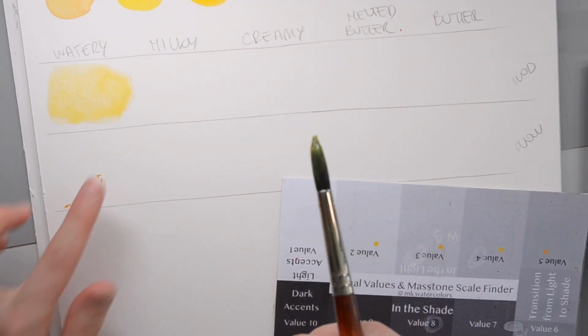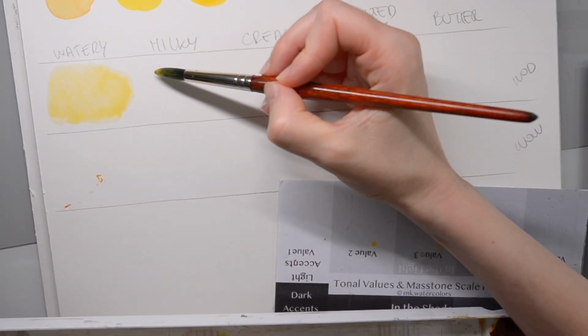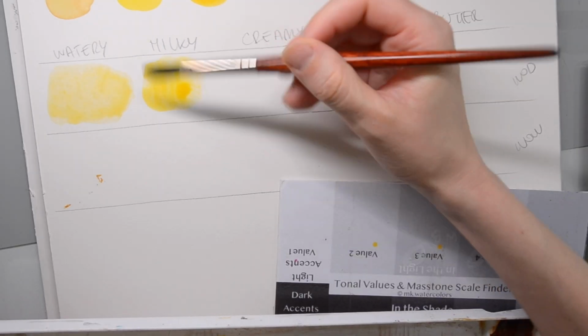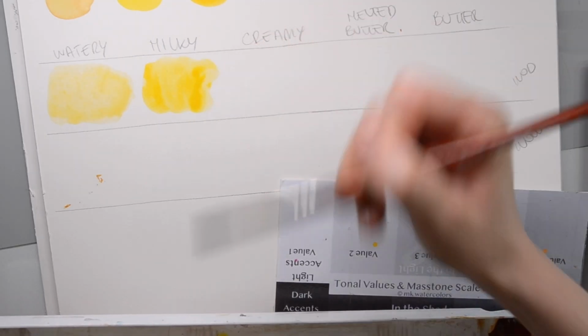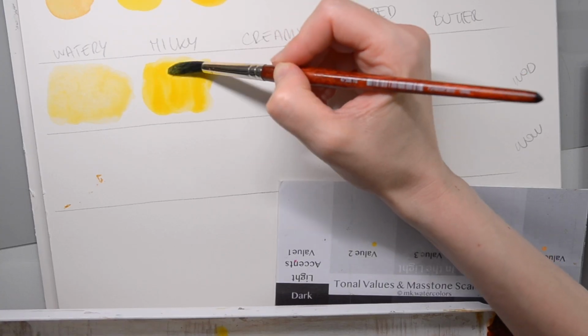And I'm making a mess on my page. Oh no. Alright, so let's put in this milky paint. So this is my yellow at a milky consistency.